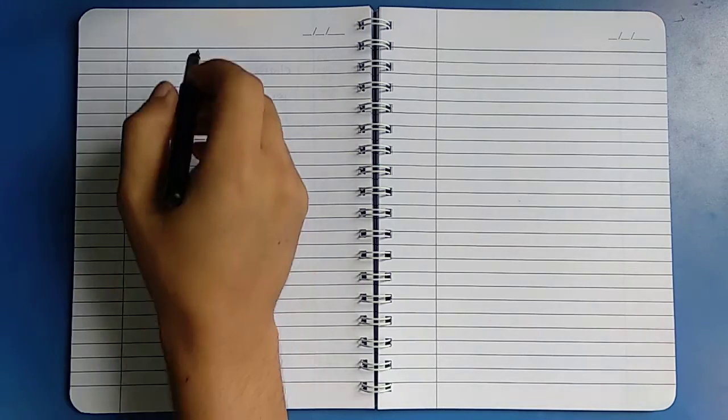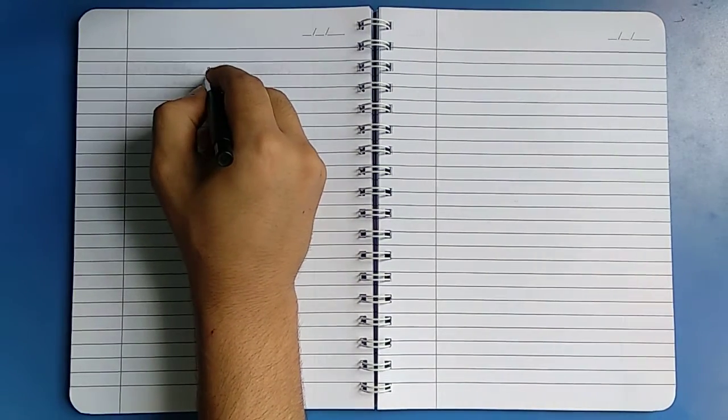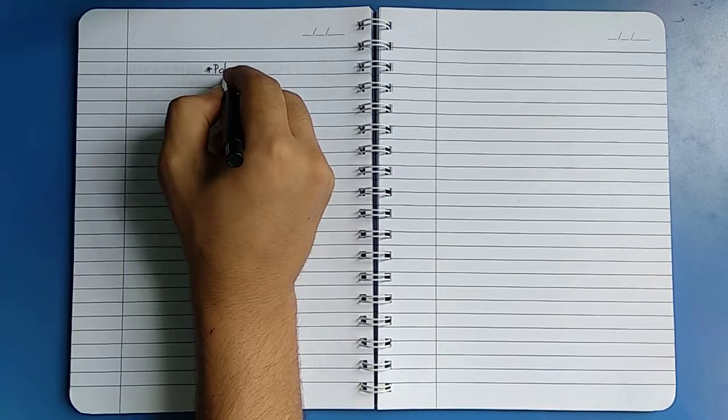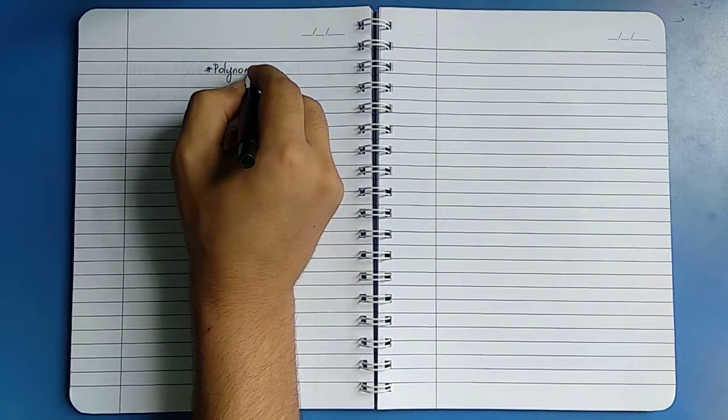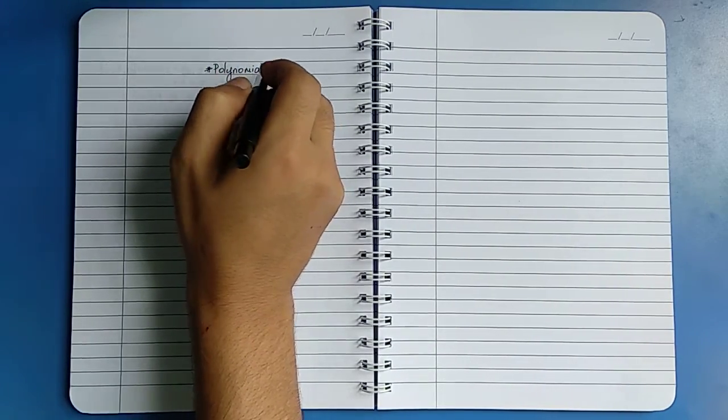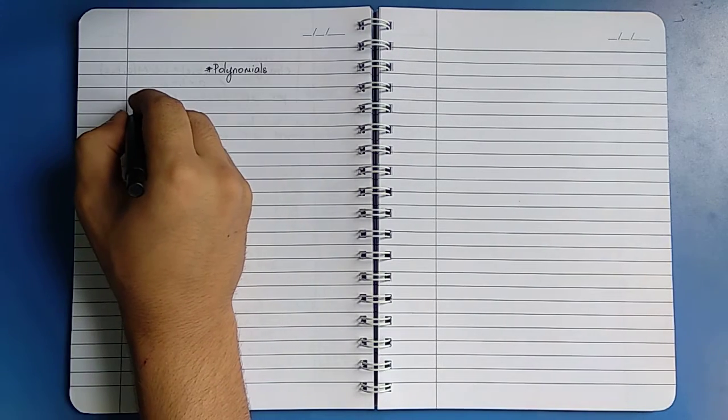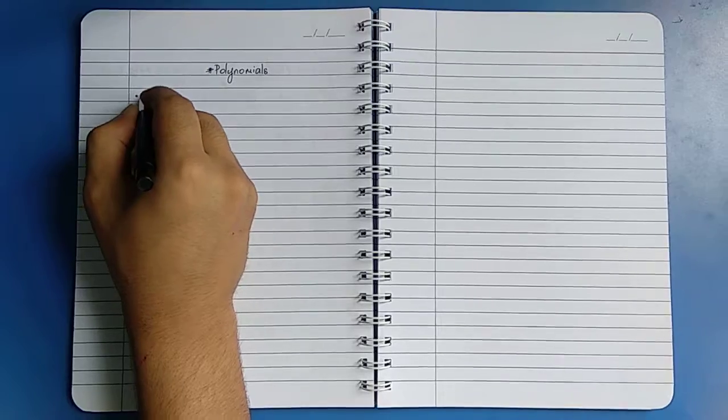In today's class, we are going to learn about the chapter Polynomials. So, in this chapter, first we'll discuss what are variables and constants.